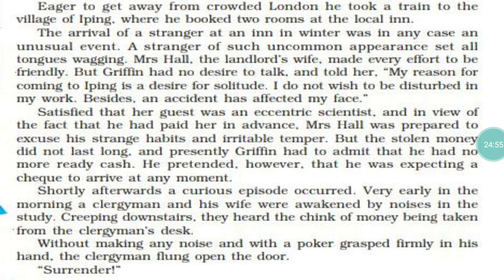Next one, poker, P-O-K-E-R. Poker means an iron rod, R-O-D, rod, an iron rod. Grasped, held, H-E-L-D. Grasped means held. And the last one, flung open. Flung open, the clergyman flung open the door. Underline the words flung open, opened suddenly and forcefully. So, opened suddenly and forcefully, that's the meaning of flung open.